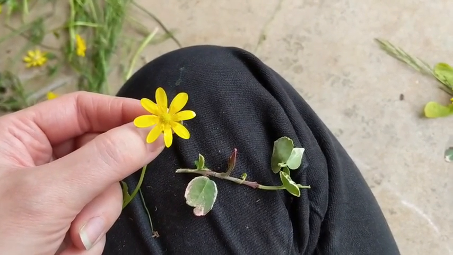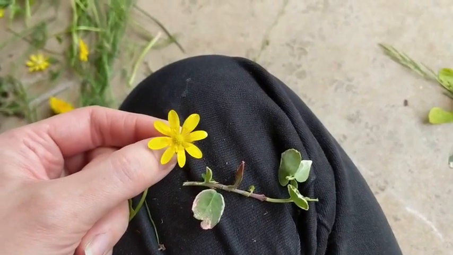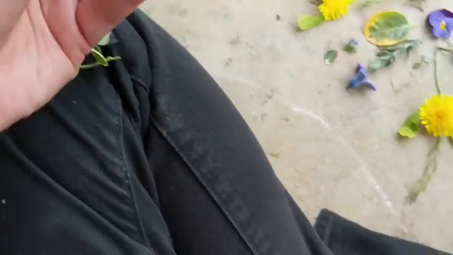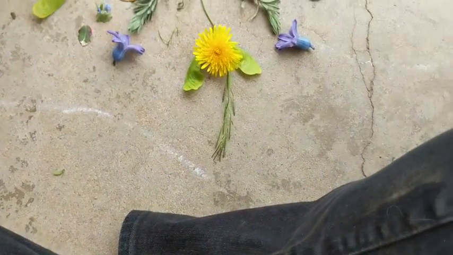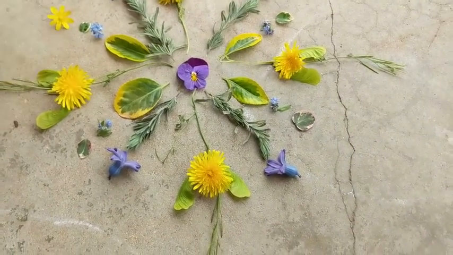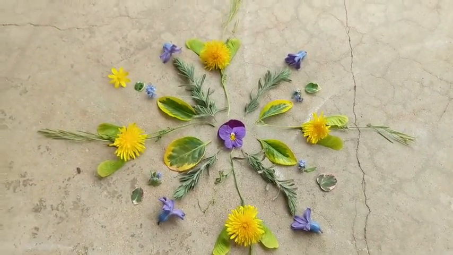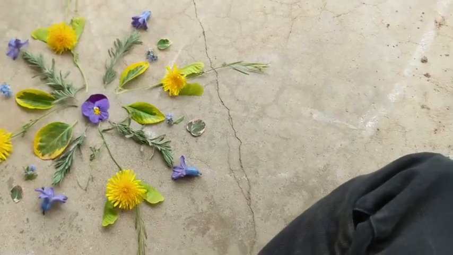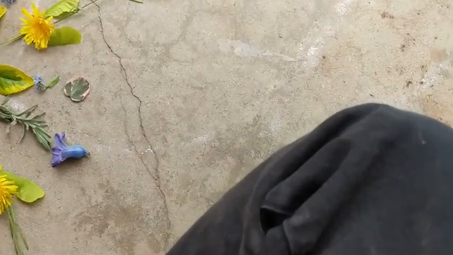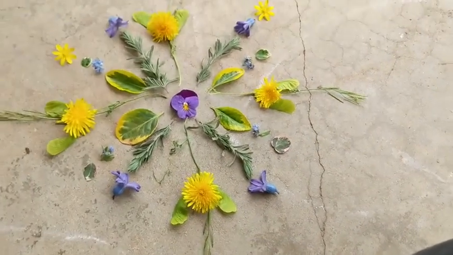This is a nice little symmetrical mandala found in nature. Where am I going to put you? You are just gorgeous. Let's see. And it's okay if they look different because no two objects are going to look the same.